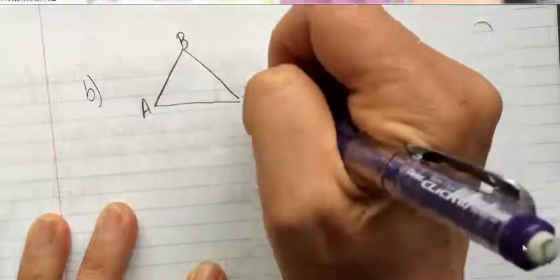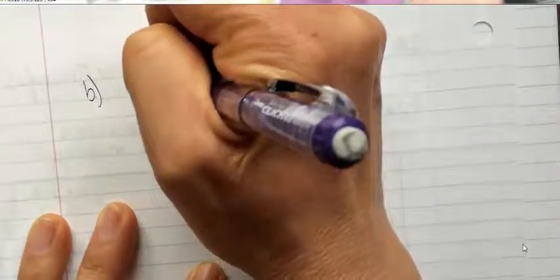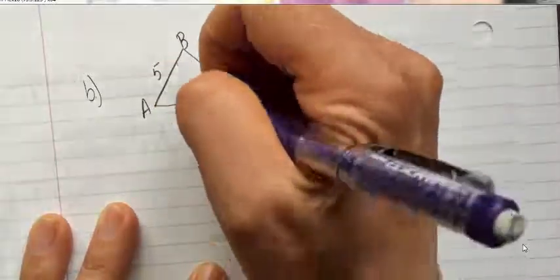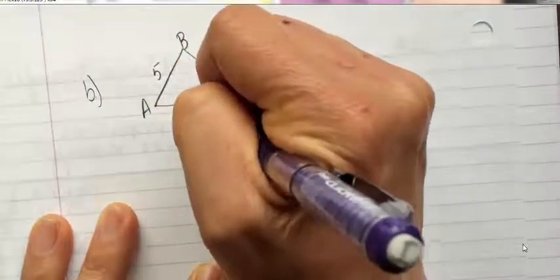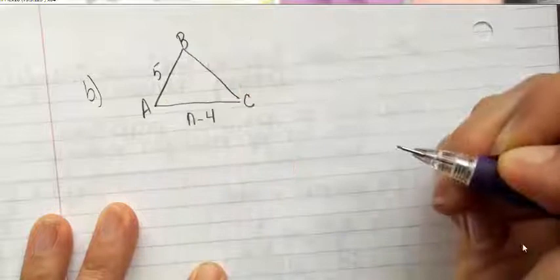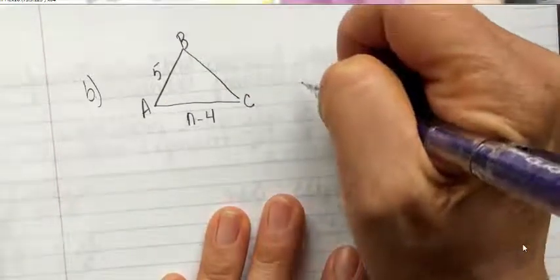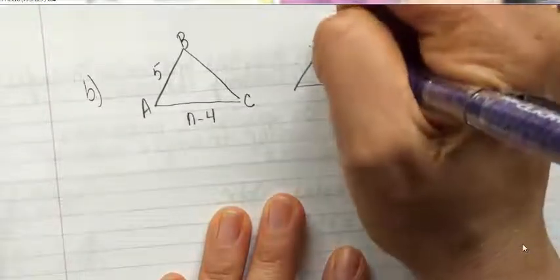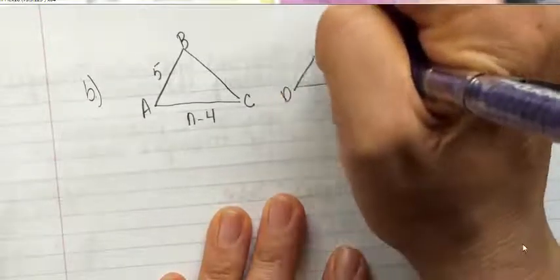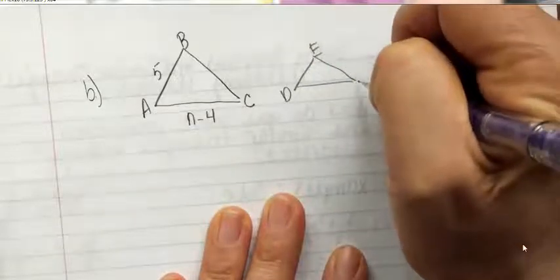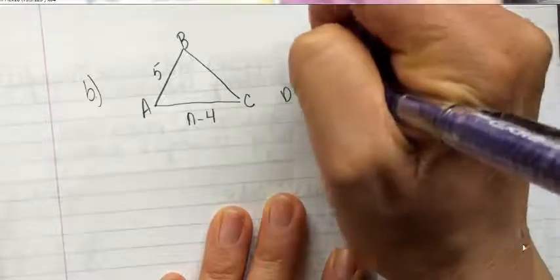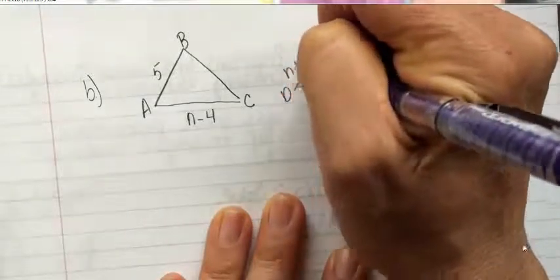Triangle ABC has AB is 5, side AC is n minus 4, that's an n. Okay, and then I'm given a smaller triangle, and we'll call that DEF. And DF is 10 and DE is n plus 1.